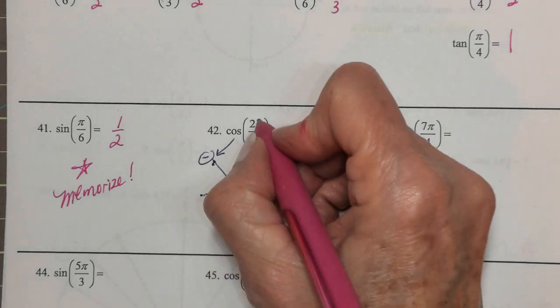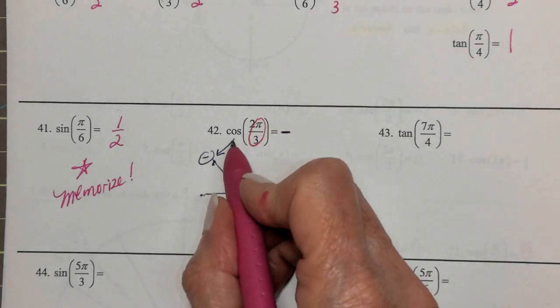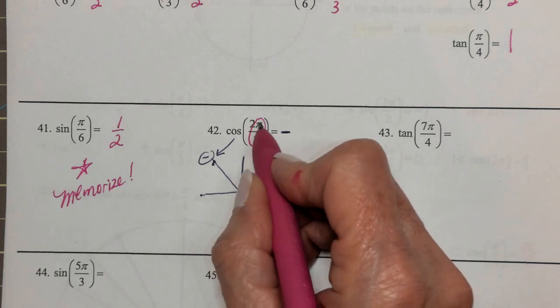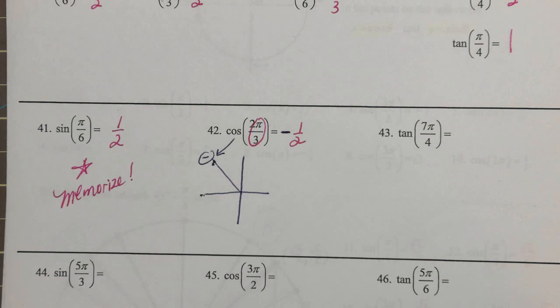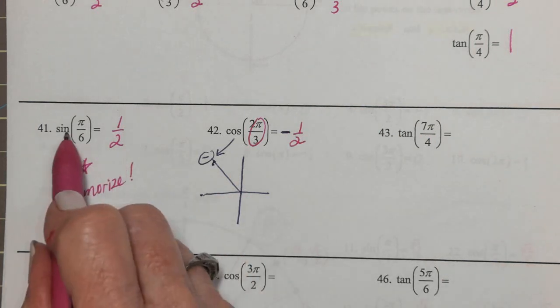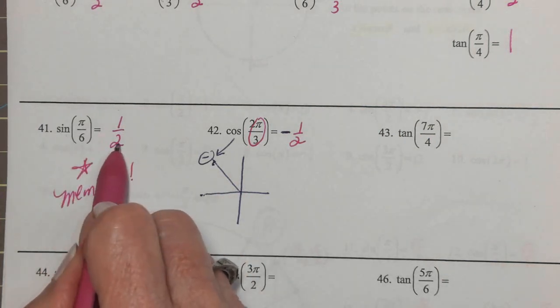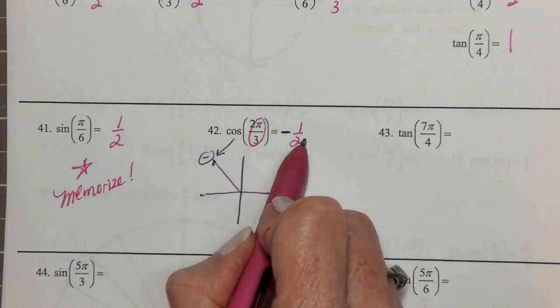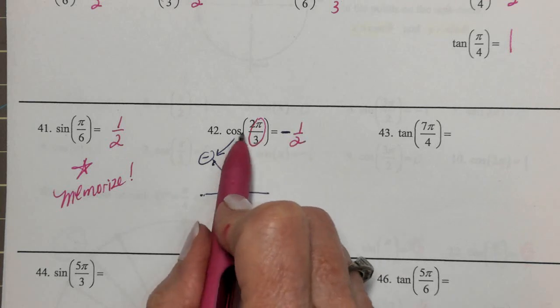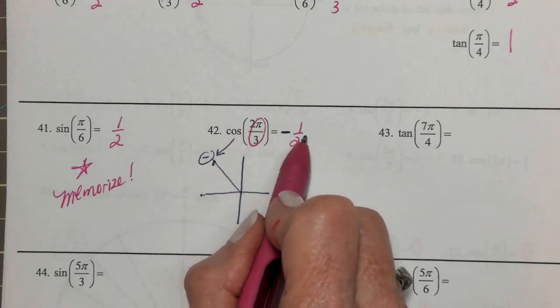All right, pi over 3. Cosine of every pi over 3 angle is 1/2. So, sine of pi over 6 is 1/2. Therefore, cosine of pi over 3 is 1/2. So, the cosine of 2 pi over 3 is negative 1/2.